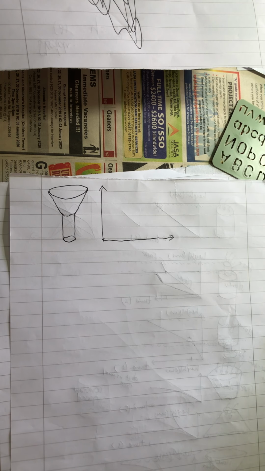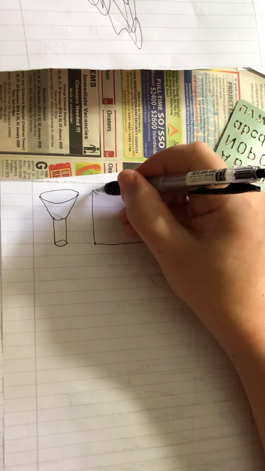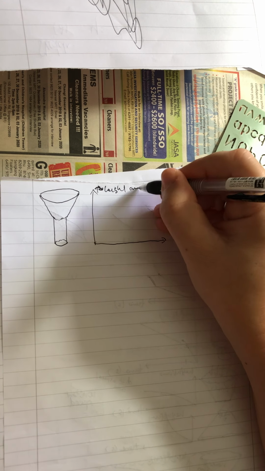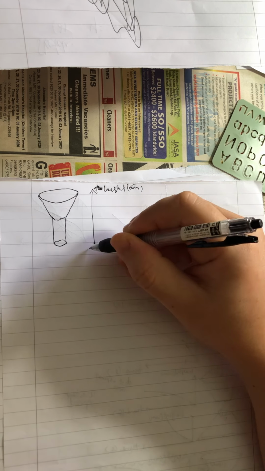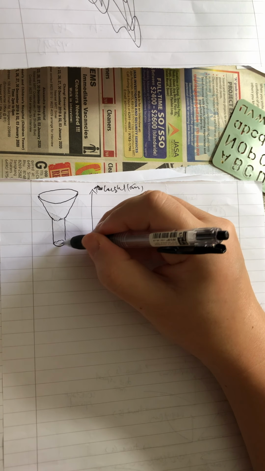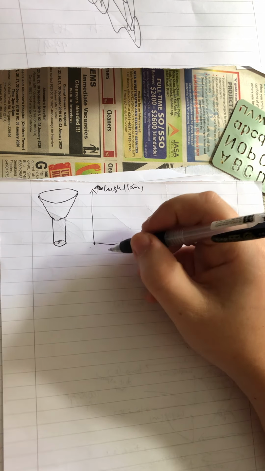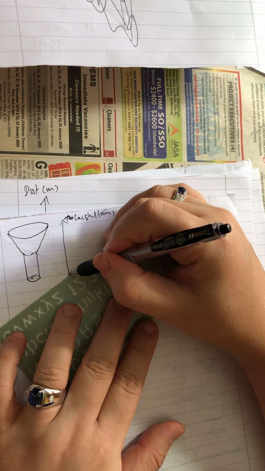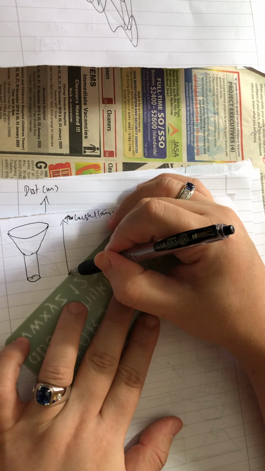Alright, now we just do one more. How about this? Again, this is height in cm, and this is time. So as time passes by, what happens? This is uniform, which means that it must be a straight line. Okay, it must be a straight line. Let's say I draw that.